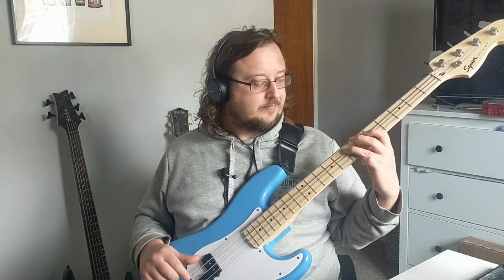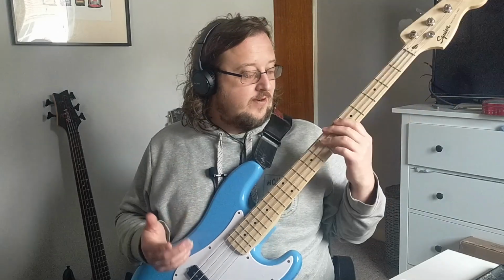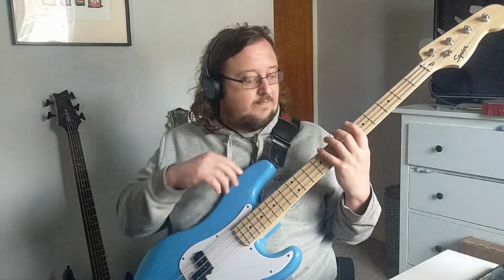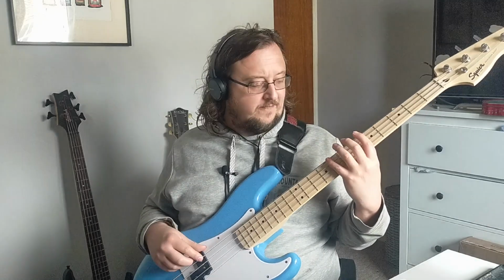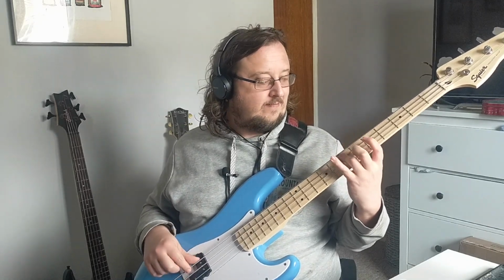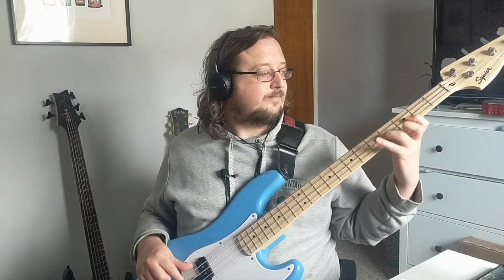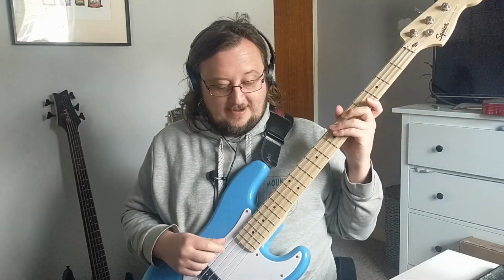And again, we've got to get that under our fingers, move it all around the neck to get comfortable. So let's give it a go. Right, let's try that again. So 4th position, through the cycle of fourths, all 12 keys.